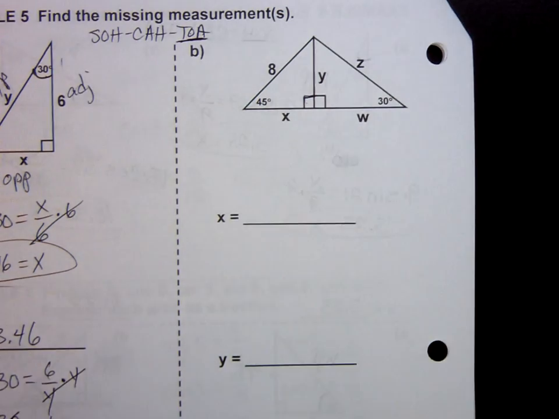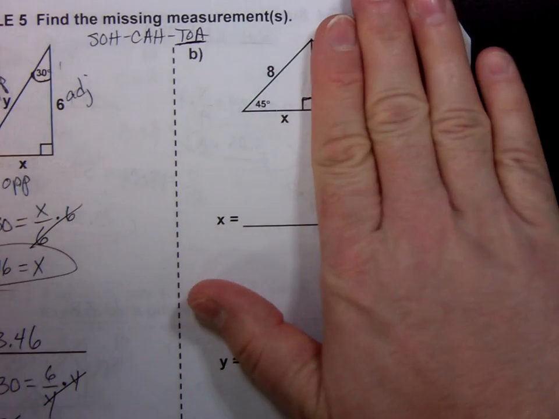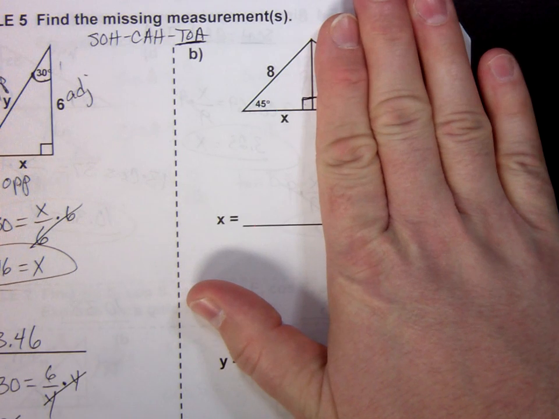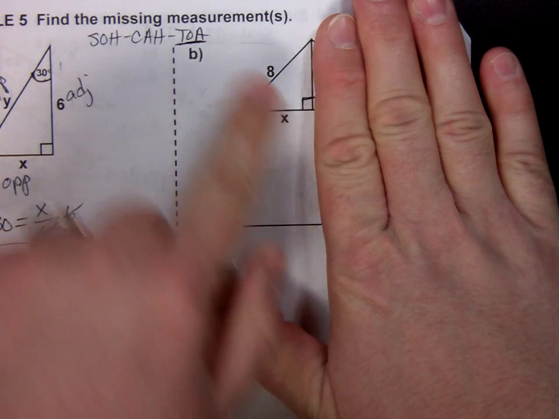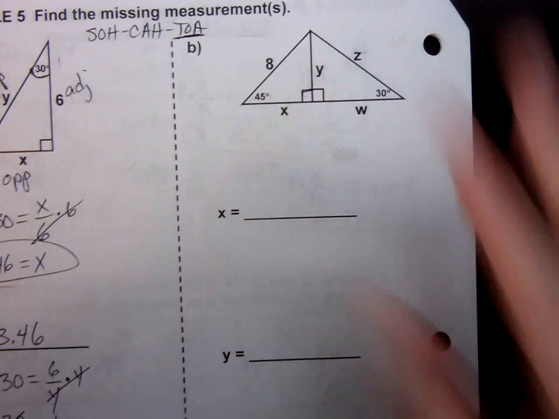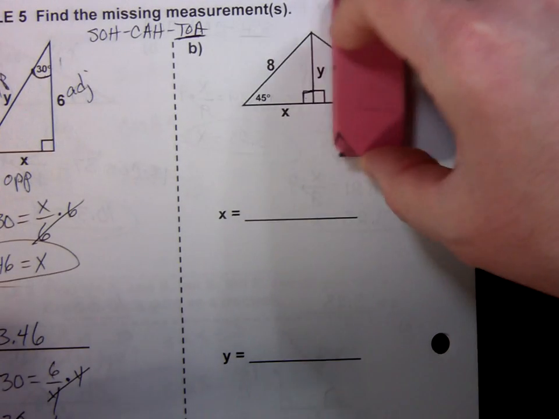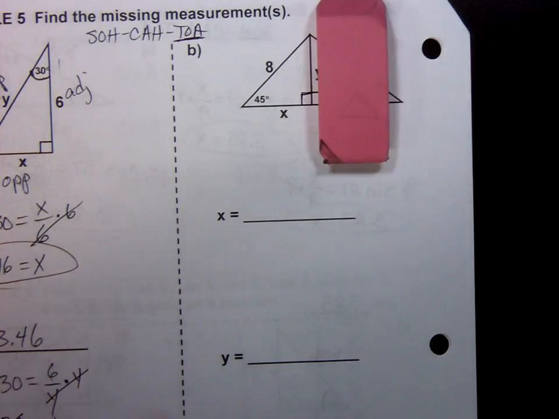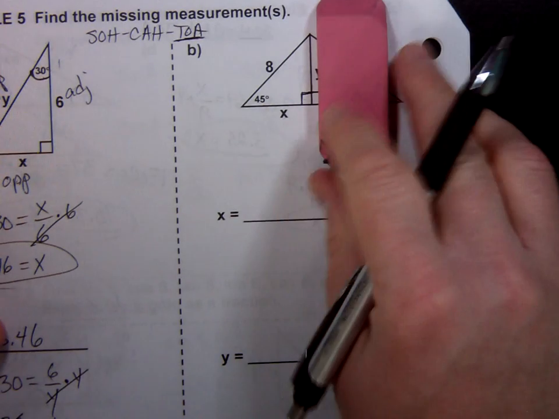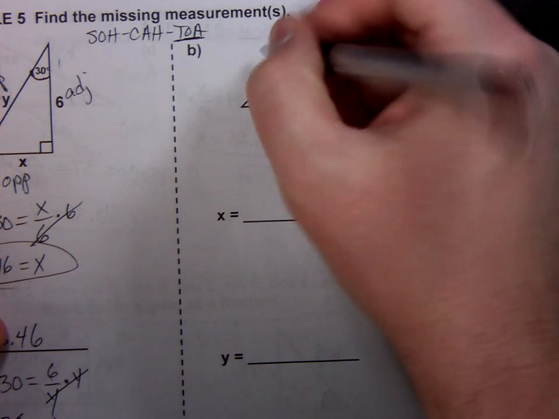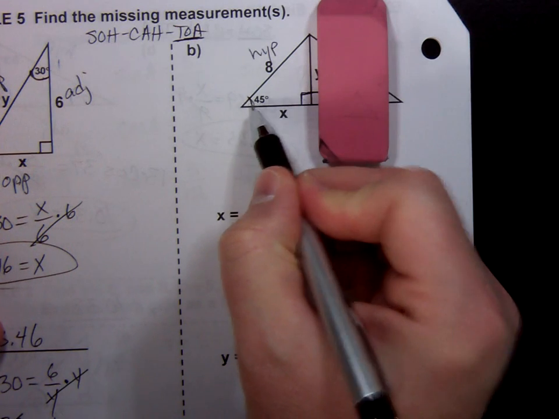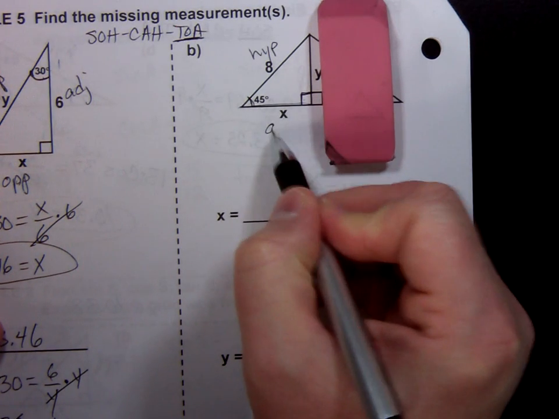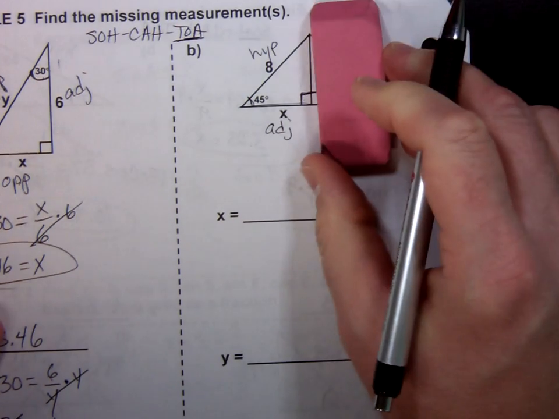Okay, if I focus on this right triangle and ignore the other one, then I want to find out what x is. I've been given 8. So let's label the sides. Again, let's ignore everything that's over here. So on this right triangle, the hypotenuse is the 8. And if I'm using this 45-degree angle here, then x would be the adjacent side.